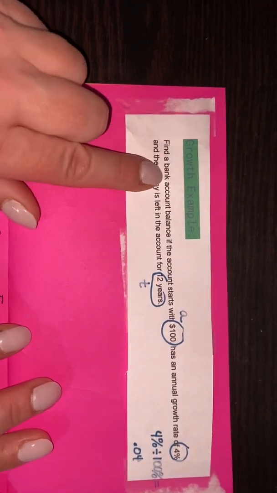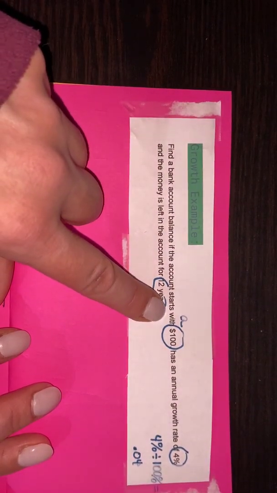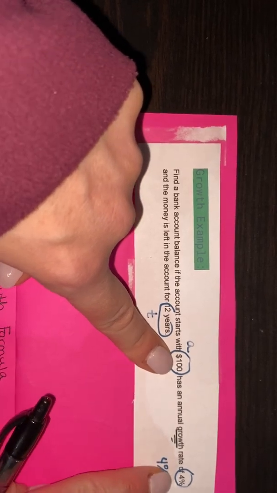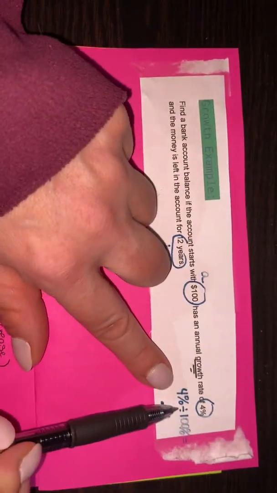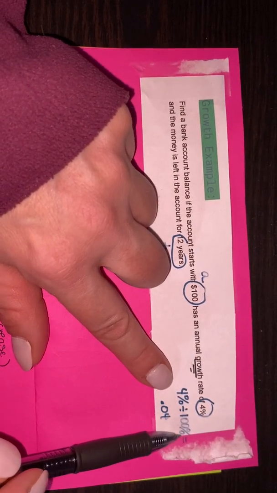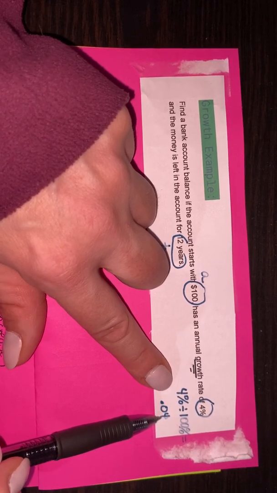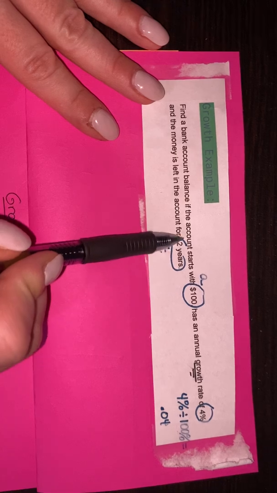So what I did was I came back to my problem and I said, okay, let's identify what we have. It says find an account balance if the account starts with $100. Well, that's my A, because A is my starting amount. So I circled that and I put an A next to it. Annual growth. Well, okay, that tells me I need to use my growth formula. 4%. Well, that's my R, but remember, we have to take that and divide it by 100. So that's what I did up here. I took 4%, I divided by 100, and that equals 0.04. Okay? I needed my time, so here's my time, 12 years.